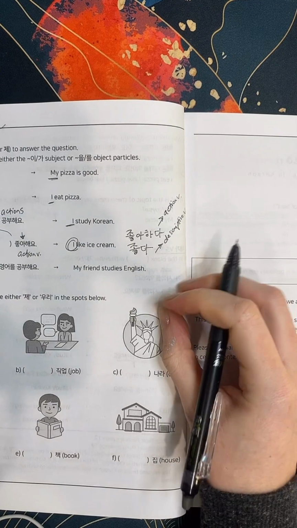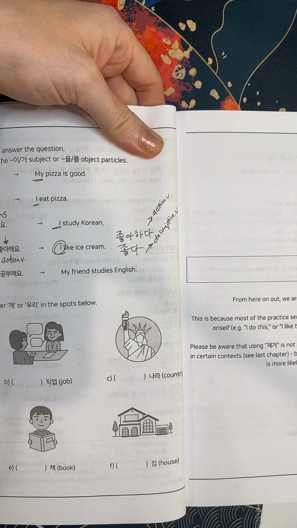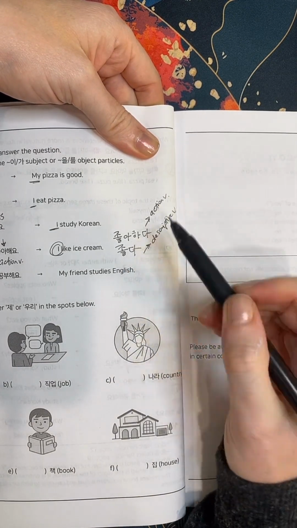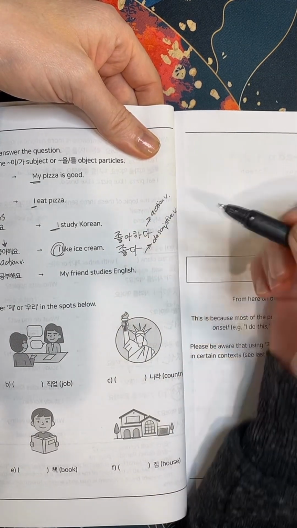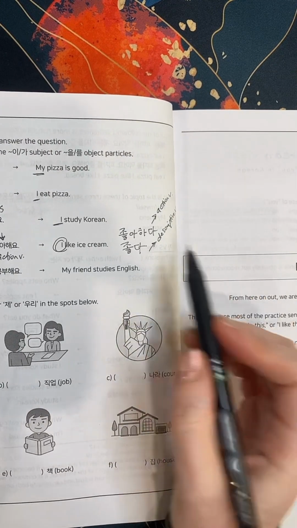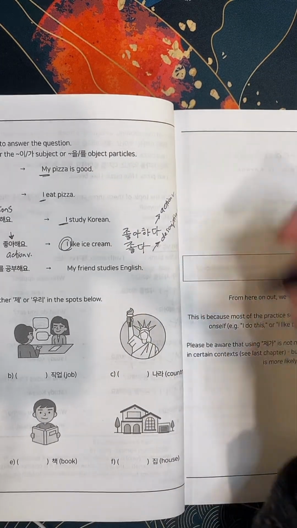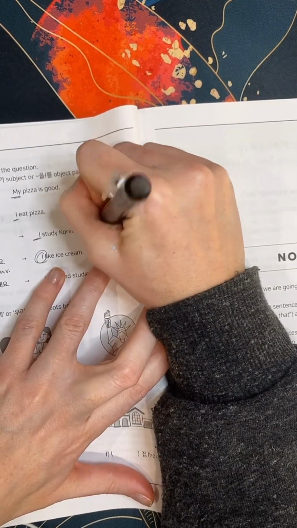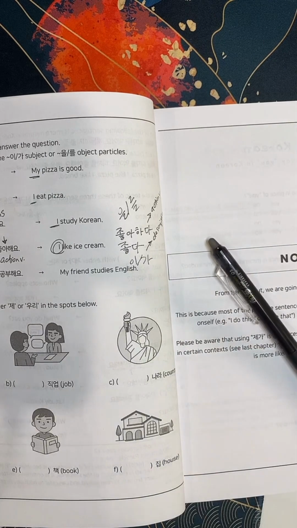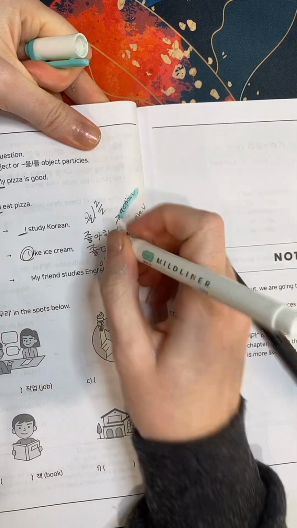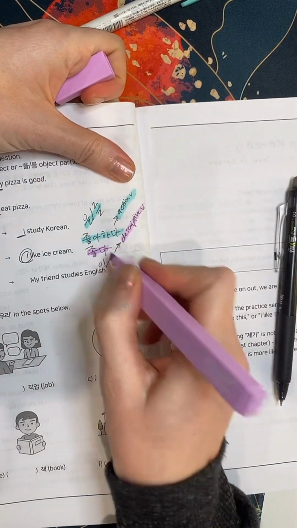So in Korean, verbs can either be defined as an action verb or a descriptive verb, an active verb or a passive verb. So when you have an active verb, an action verb, like study, eat, things like that, you use the object particle. But with 좋다, because this is a descriptive verb, it uses the subject particle. So here you use 를, and here you use 가. I'm going to use some colors to make that stand out a bit. So action verbs use 를, and descriptive verbs use 가.